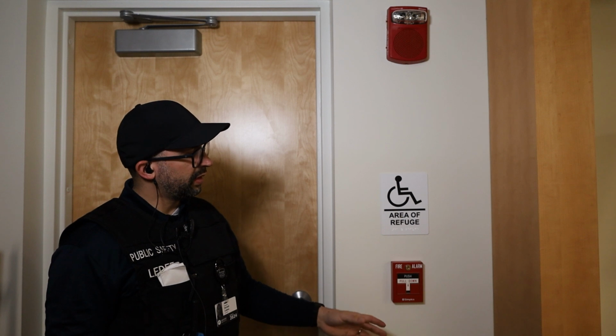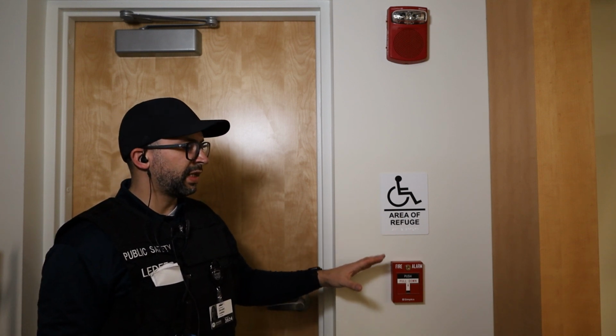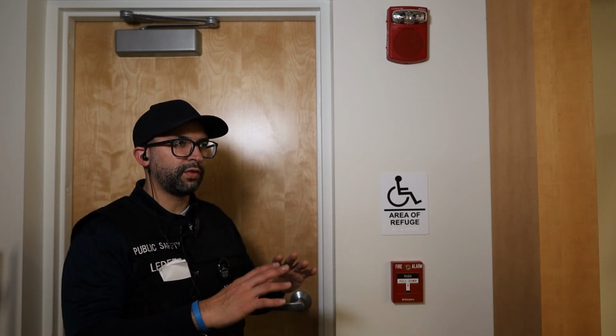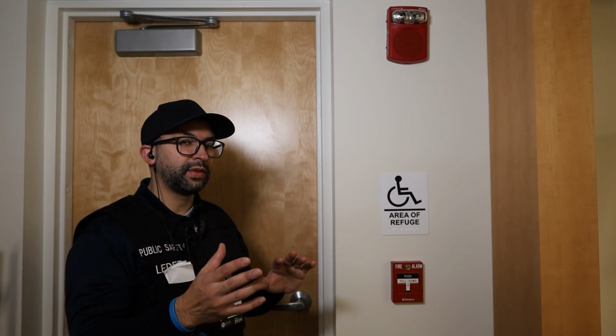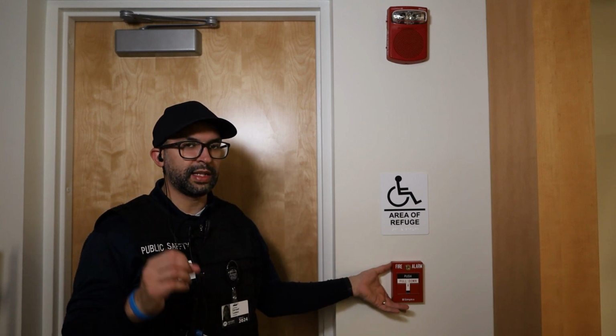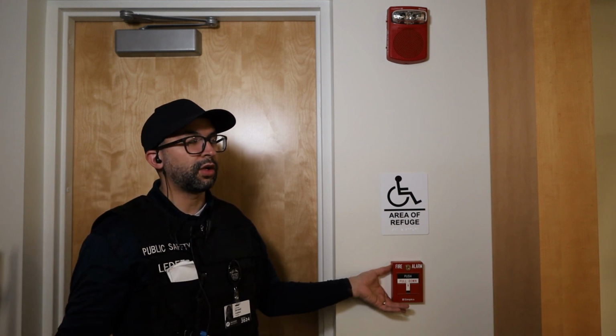So different initiating devices do different things, but they all do the same thing. They just set the system in alarm.